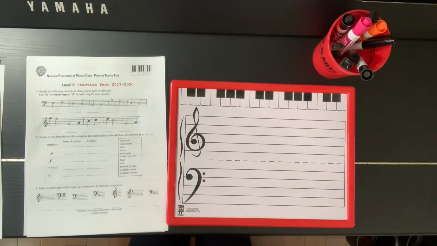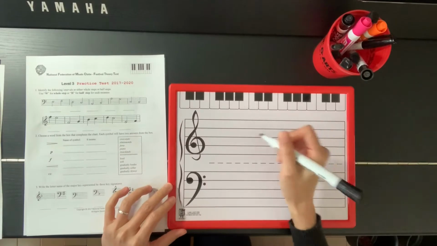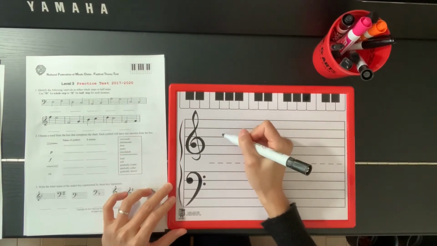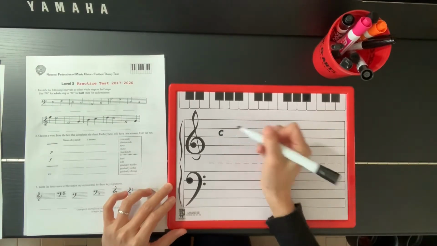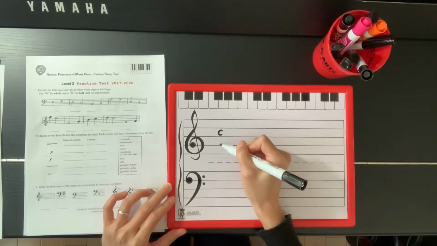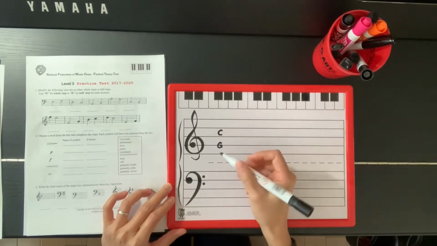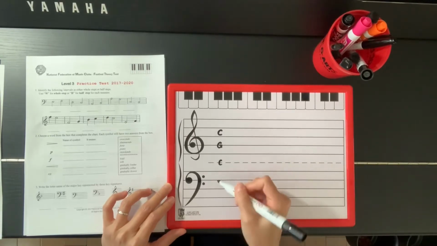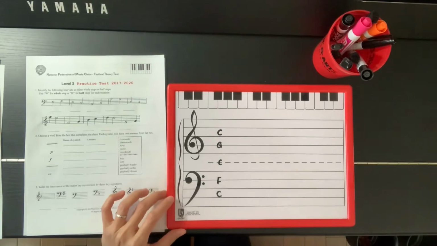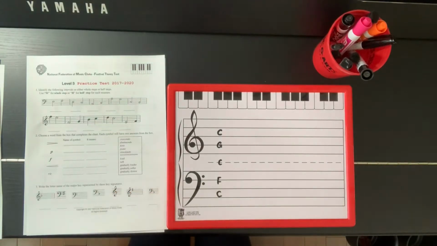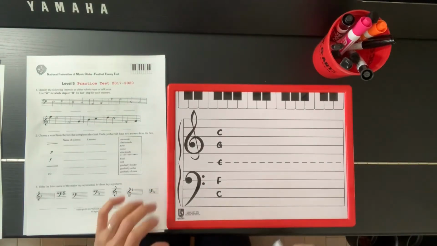Let's start with that. And of course, we know our landmark notes very well. So this is C, treble C, and this is G. This is middle C, and this is F, and this is bass C. From there, you can figure out all the other notes.